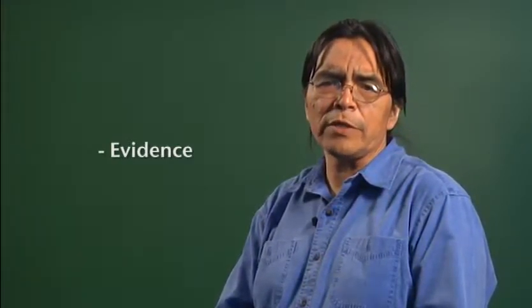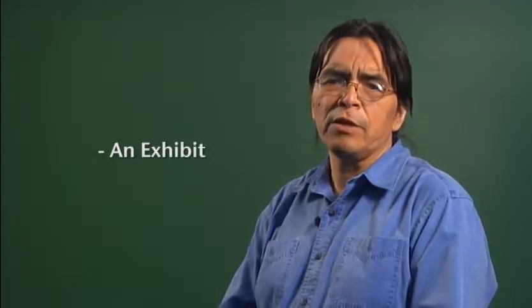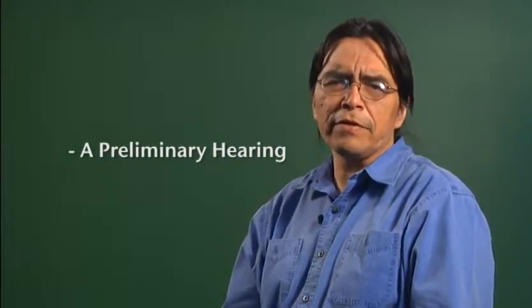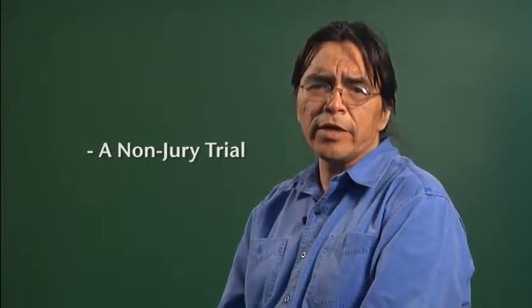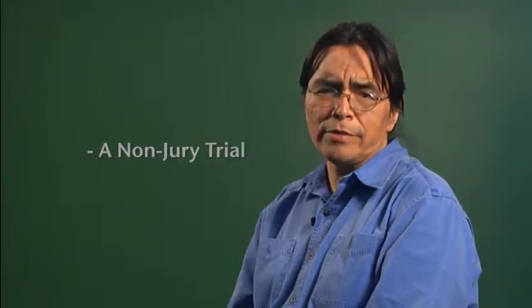Evidence can be something someone says, or it can be physical. For example, documents, photographs, or clothing are all forms of evidence. An exhibit is any document or other form of evidence provided to the court to support a claim. A preliminary hearing is when a judge looks at the case to decide if there is enough evidence to proceed with the trial. A non-jury trial is a trial held in the absence of a jury and decided by a judge. It is also known as a bench trial. Non-jury trials take less time than jury trials.